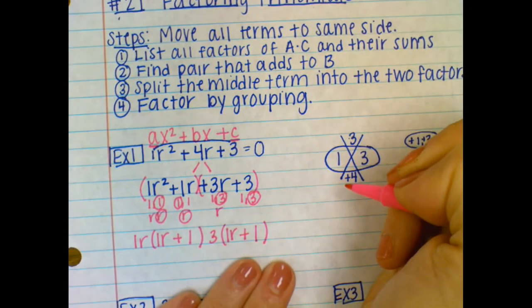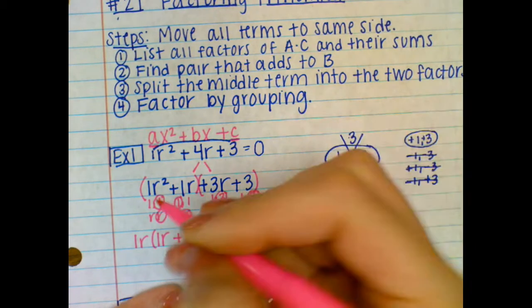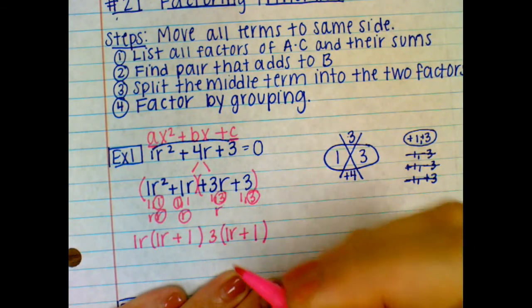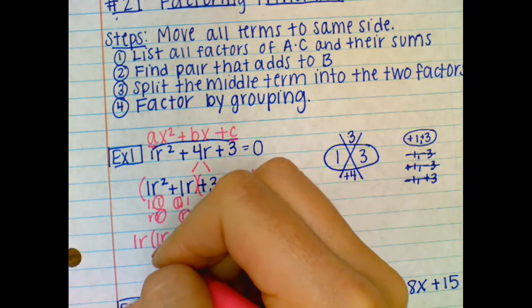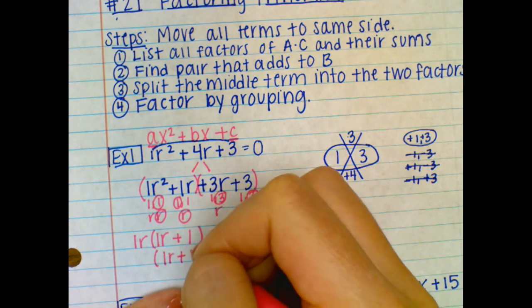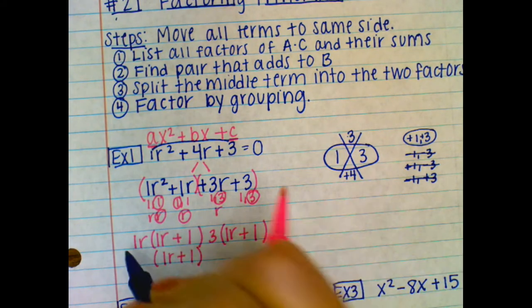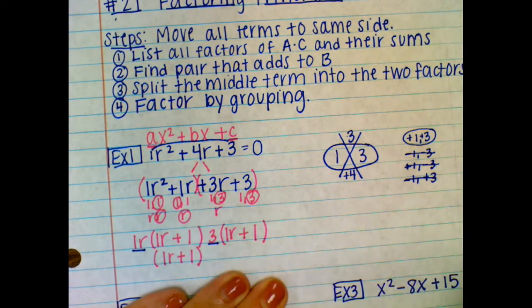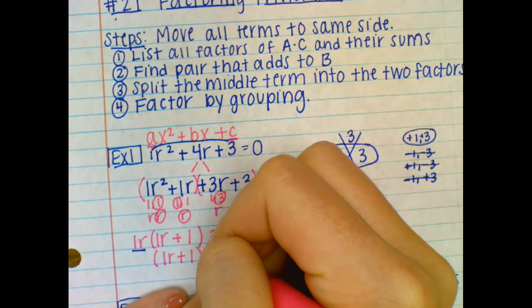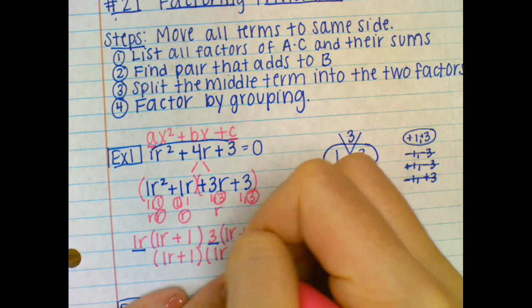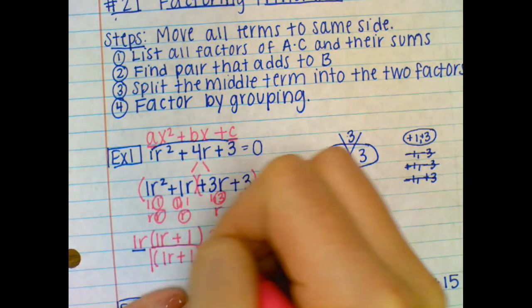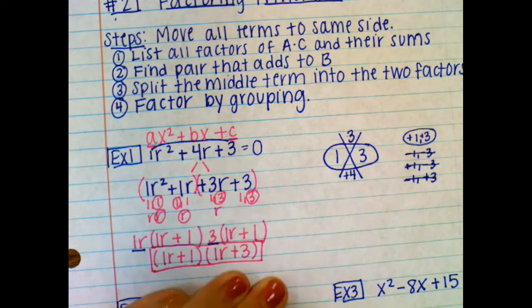So now, all I have to do is write my parentheses. So my 2 for 1 special was 1r plus 1. And remember, the stuff that was on the outside goes into the second one. So that's 1r plus 3. So here is my factored form of this trinomial.